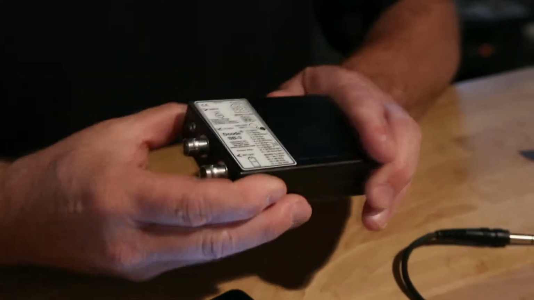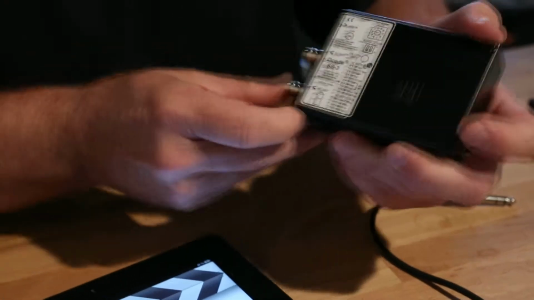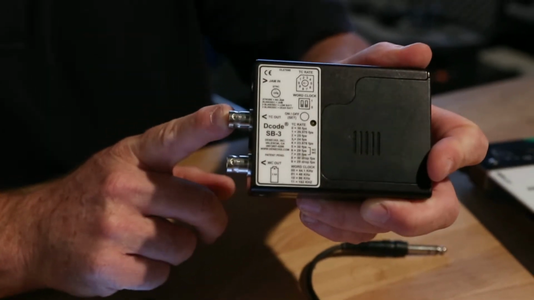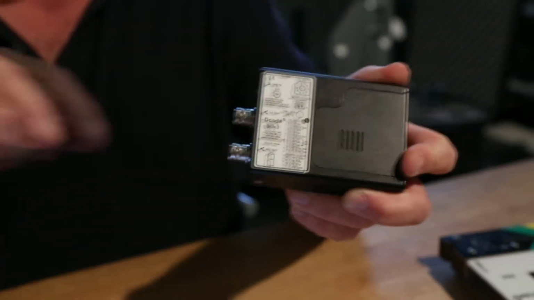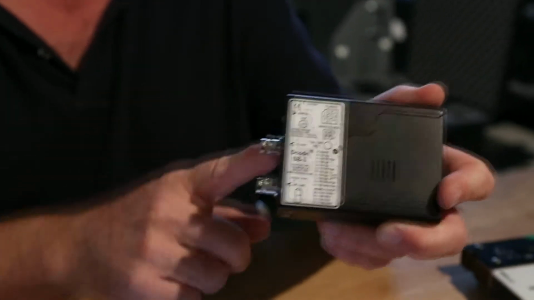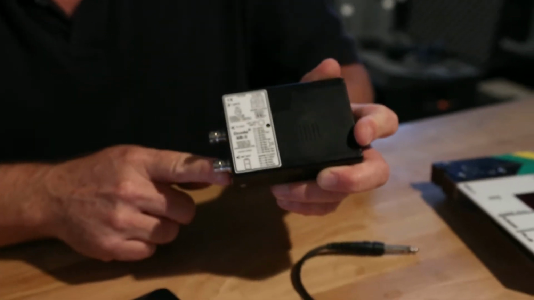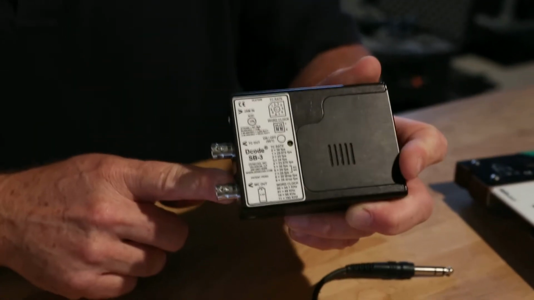The outputs here, there are two. I don't know if you can see them. This is the time code out, and this runs to your cameras. You can set up a chain going from camera to camera, and that will make sure that this time and those user bits are sent out to all the devices. And this is your word clock, and your word clock goes to your audio recorder.